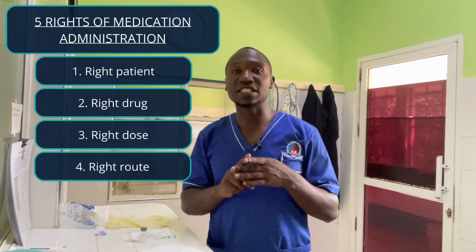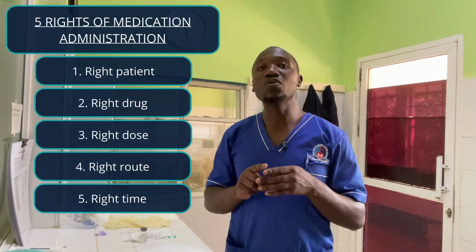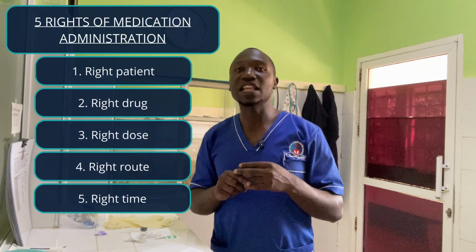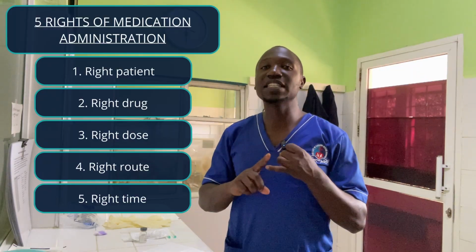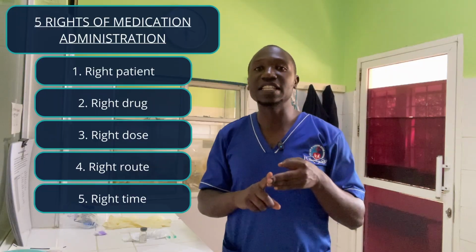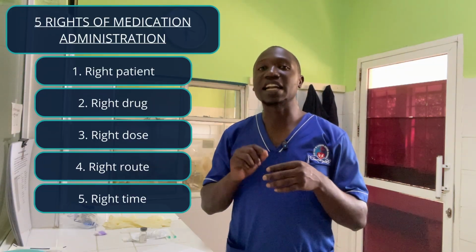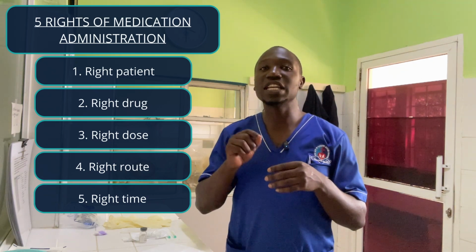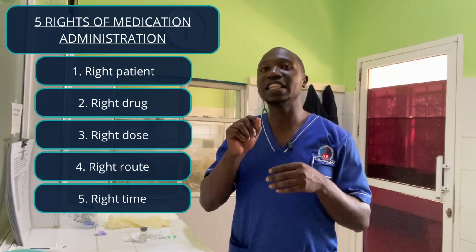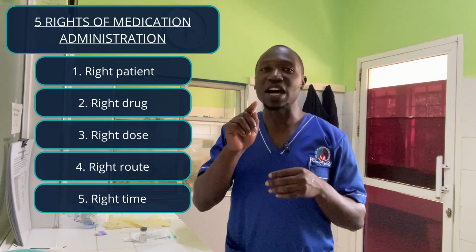Last but not least, it is the right time. How do we know that it is the right time? Time, in other words, is frequency. We have a drug that is given once a day, a drug that is given twice a day, a drug that is given thrice a day, a drug that is given 4 times a day. That is the right time, or in other words, the right frequency. Thank you. From here, we are going to the practical administration of the drug to a neonate.